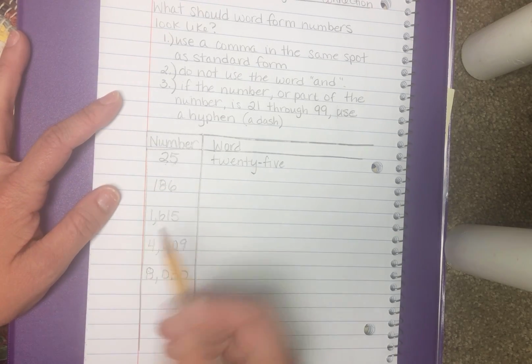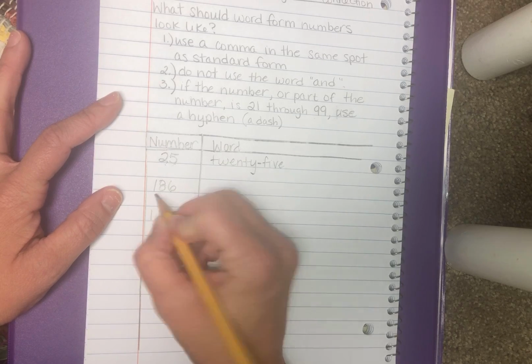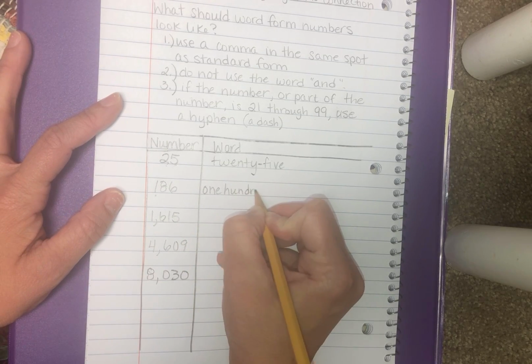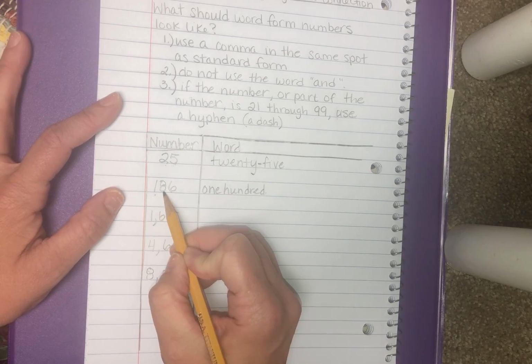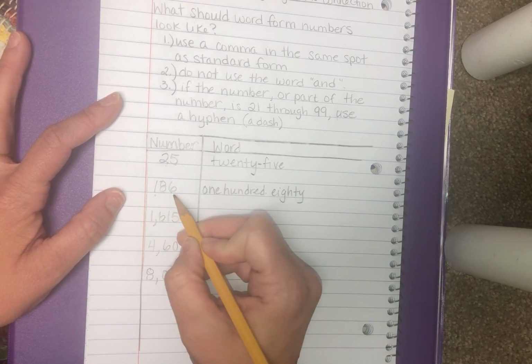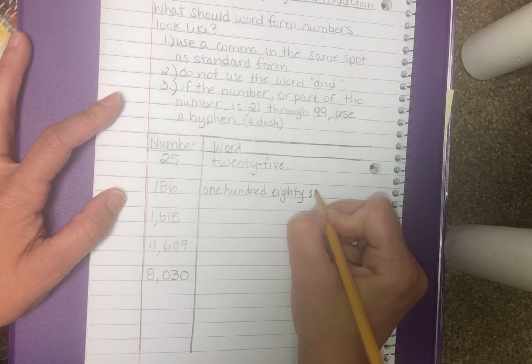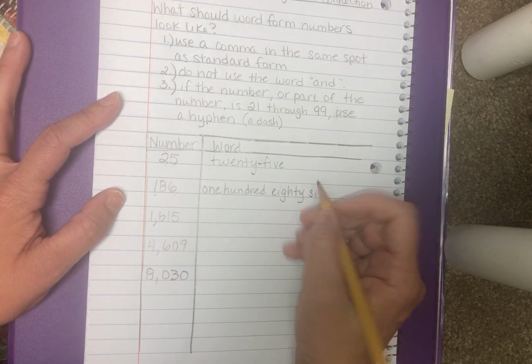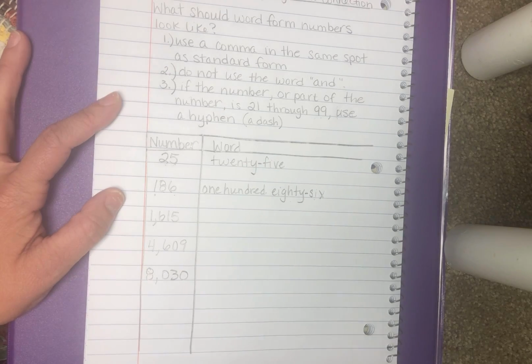186. I'm going to write the value of the 1, which is 100. Okay. The value of that 8 is 80. And the value of that 6 is 6. Okay, 86 falls in between 21 and 99, so I'm going to put a hyphen.